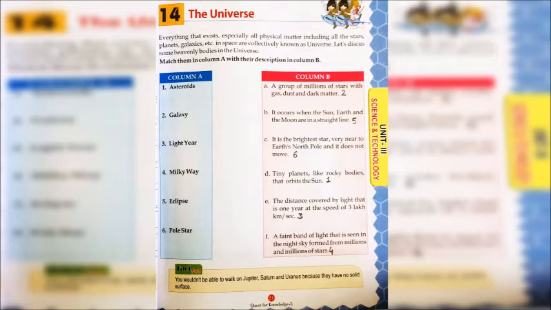There is one fact file which is written at the bottom of the page. Children, you know these three planets, Jupiter, Saturn and Uranus, they are the gas planets. They are mainly made up of gas. So you won't be able to walk on these three planets because they have no solid surface as the other planets have.